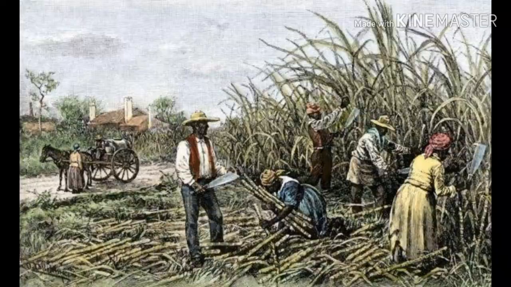When people think of slavery today, they usually think of slavery from long ago in the United States, where black slaves from West Africa were owned by white masters.